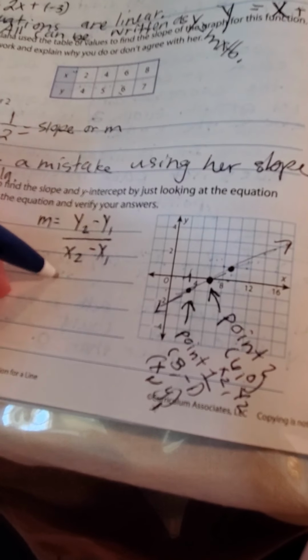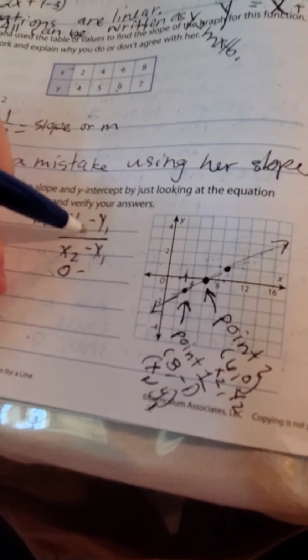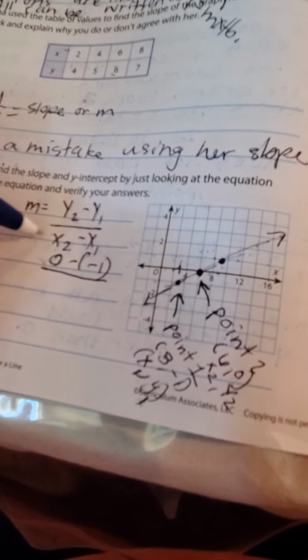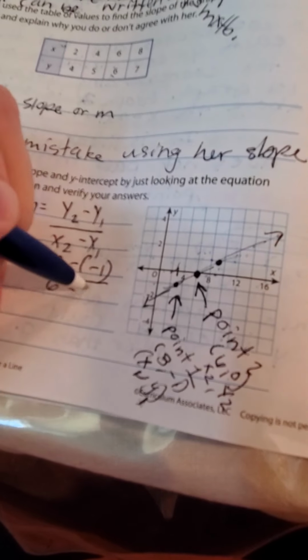Okay, so now I can fill in this formula. Y2 is 0, and y1 is negative 1, so I'm going to put parentheses negative 1 over x2, which is 6, minus x1, which is 3.